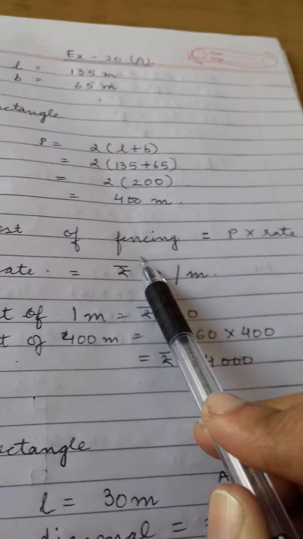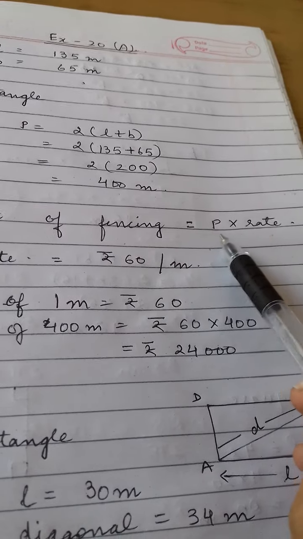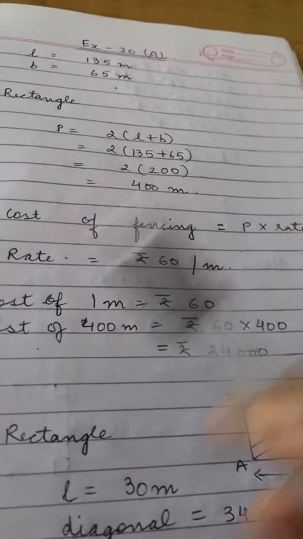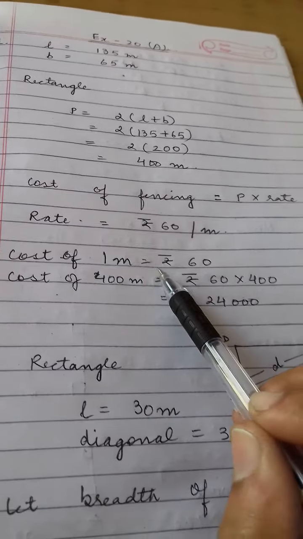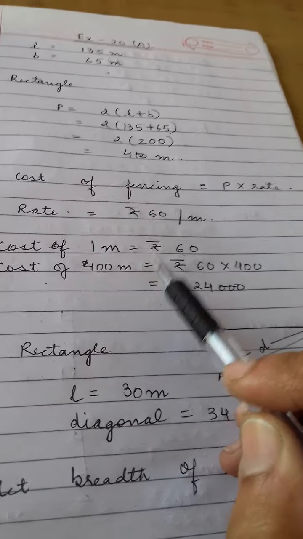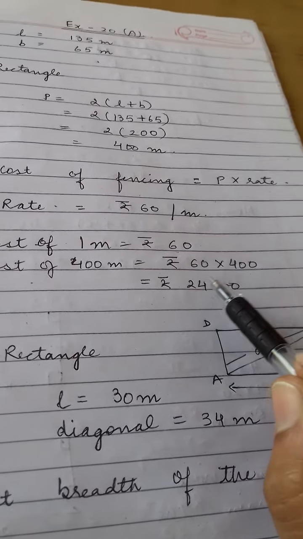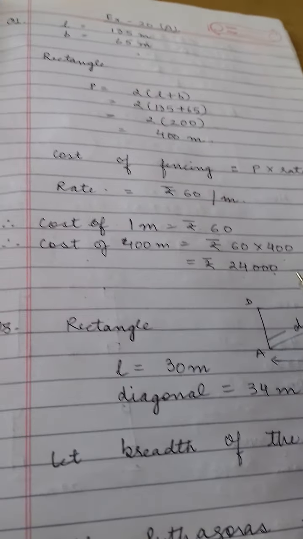Now cost of fencing is given by perimeter into rate. This P stands for perimeter, children. Perimeter into rate. Now what is the rate? Rupees 60 per meter. Per meter means 1 meter, the cost is rupees 60. So cost of 400 meters of fencing is 60 into 400, that is 24,000 rupees. Now children, I hope this question is clear.